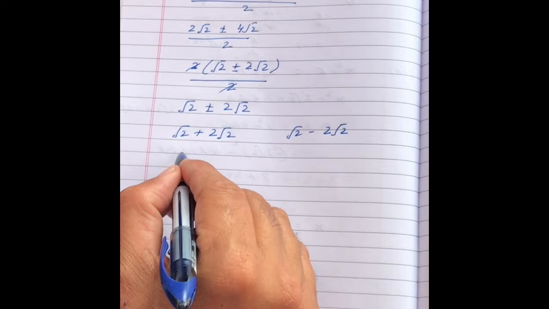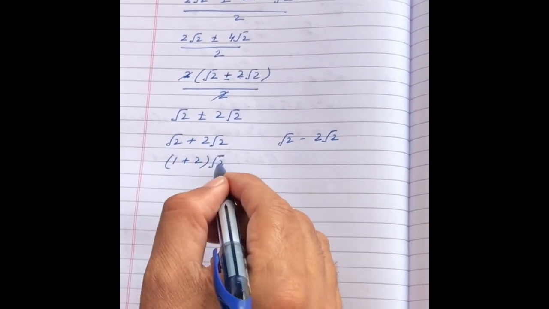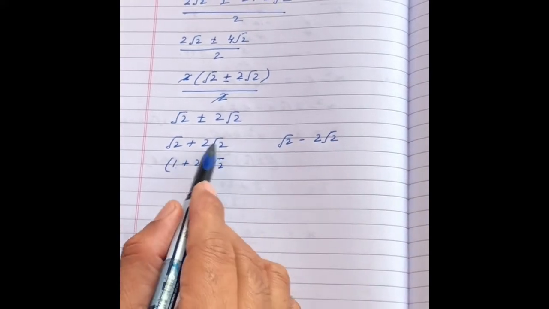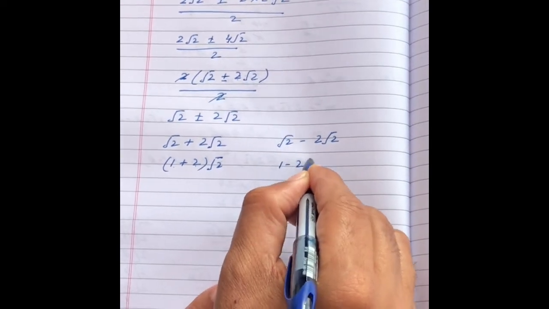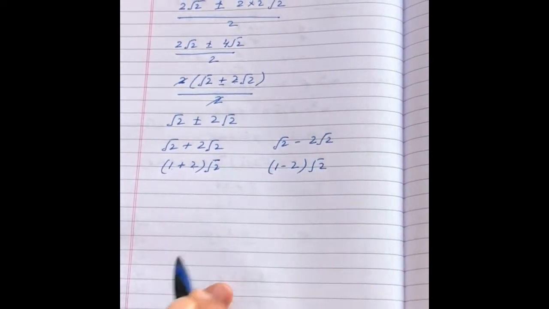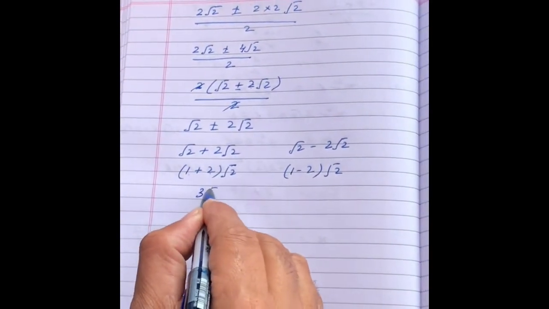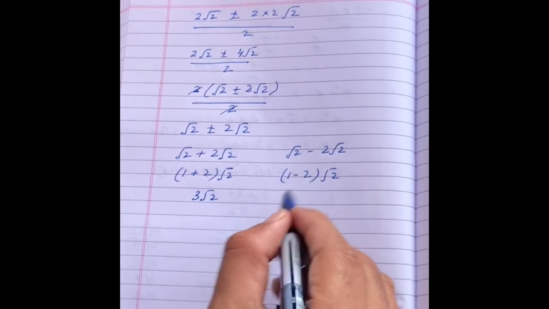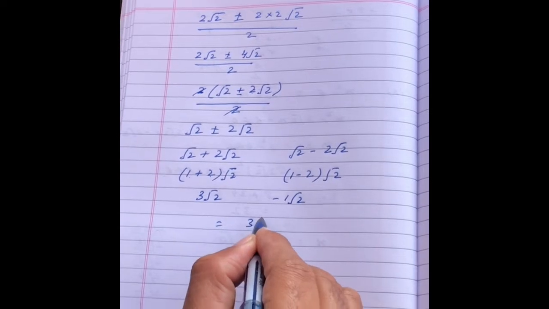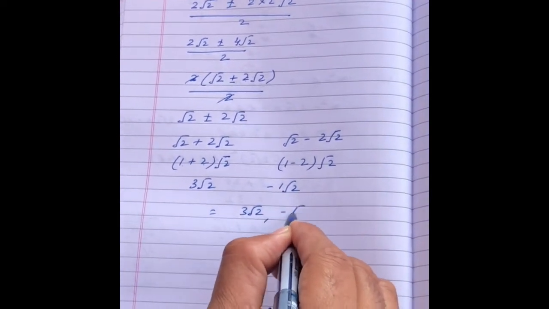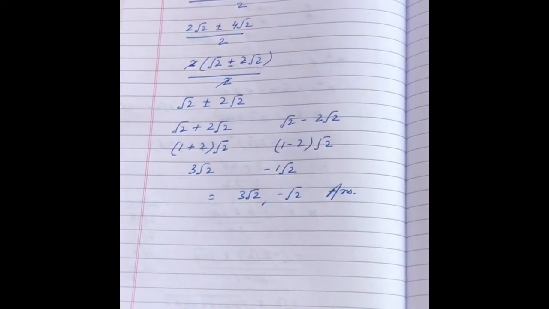Root 2 plus 2 root 2, I take root 2 as common. From here it is 1, from here it is 2. Again I take root 2 as common. Inside will be 1 minus 2. So 1 plus 2 root 2 is 3 root 2. 1 minus 2 root 2 is minus 1 root 2. So answer will be 3 root 2 and minus root 2. That will be my answer.